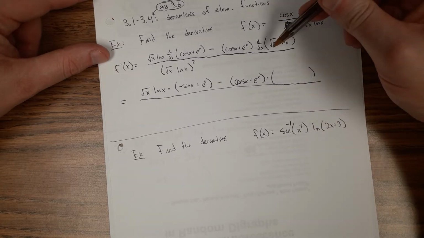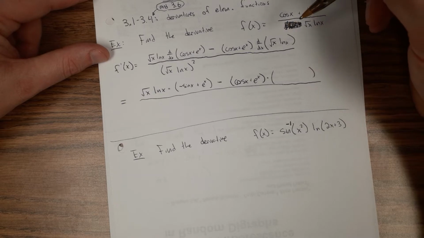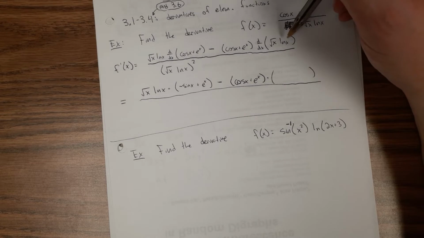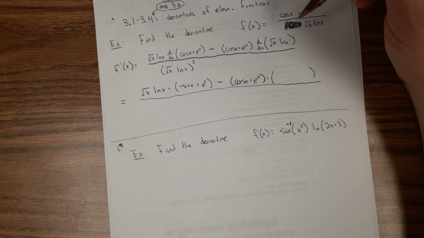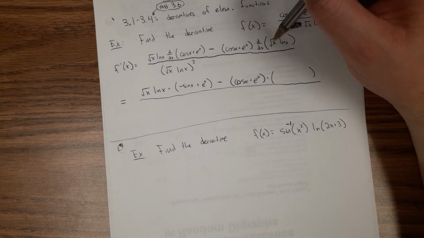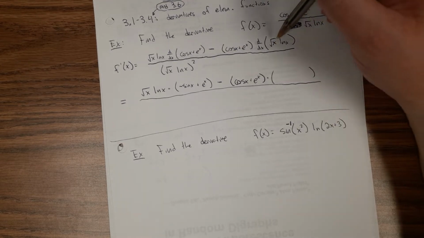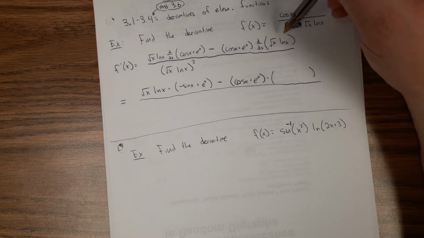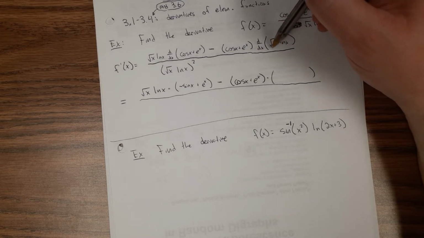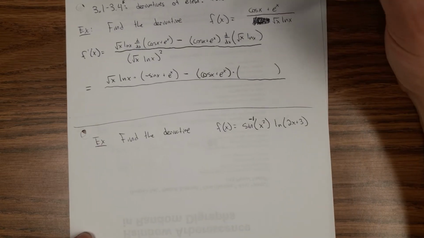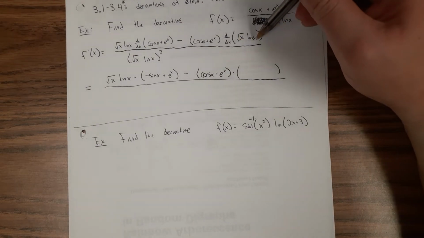Now I'm doing the derivative of this, and I see multiplication in here. This is the square root of x times the natural log of x. So that means I'm going to have to do the product rule. Maybe instead of writing the square root of x, I should have written x to the 1/2. But that's okay, we know that that's what it is. Thinking of it that way helps me to take the derivative. So, once again, I'm doing the product rule.